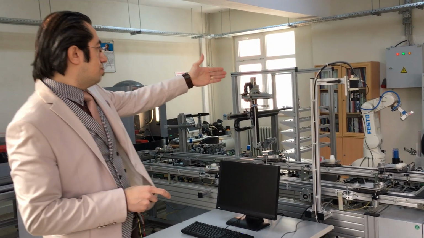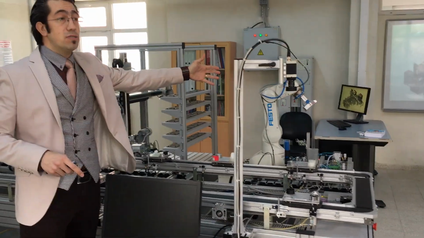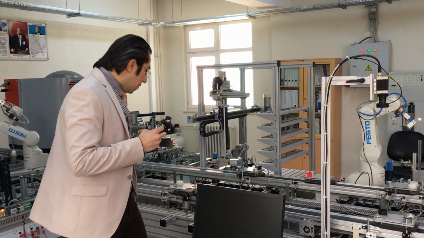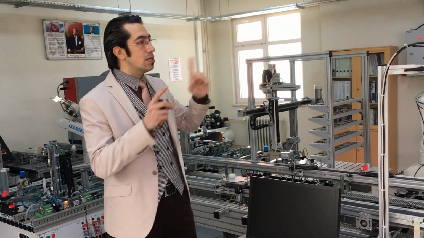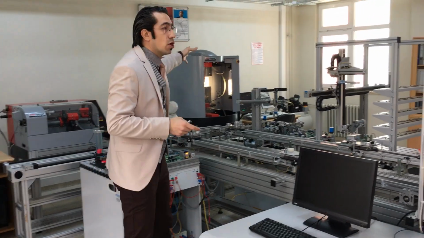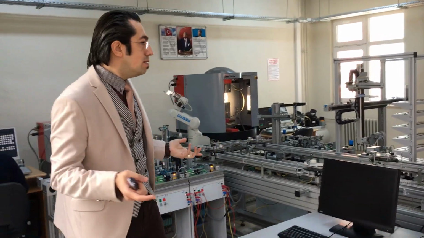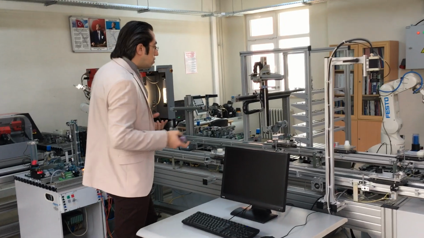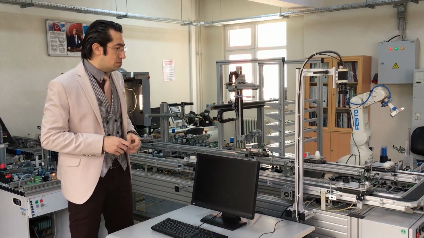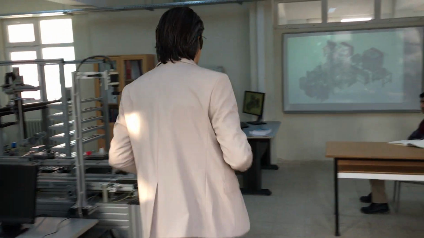For example, this 6-axis robotic arm is Mitsubishi. It's a Japanese company, but there is cooperation and collaboration between these companies. For example, the CNCs are EMCO, an Austrian company. Festo, Mitsubishi and EMCO can sometimes work together in this kind of product. Okay, let's start.